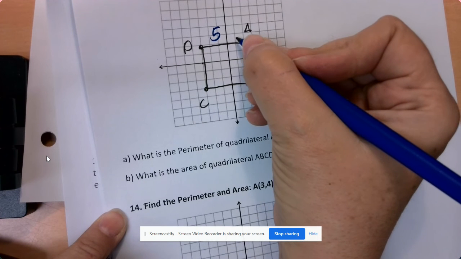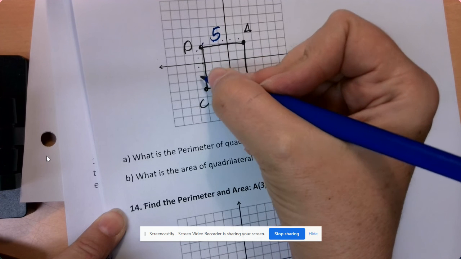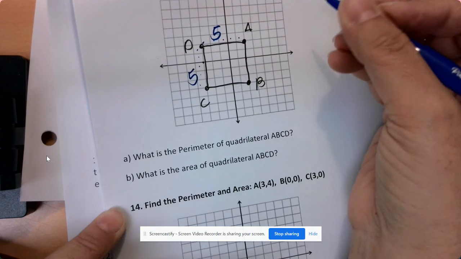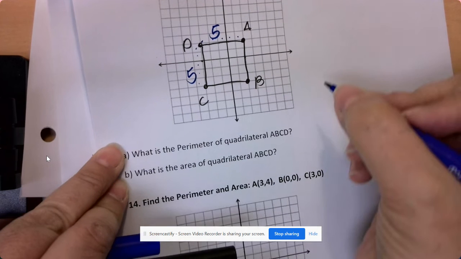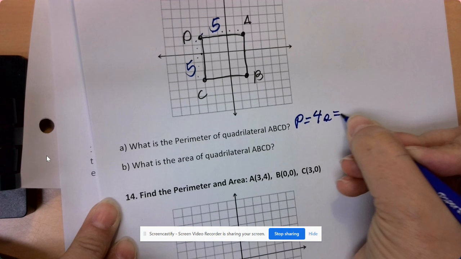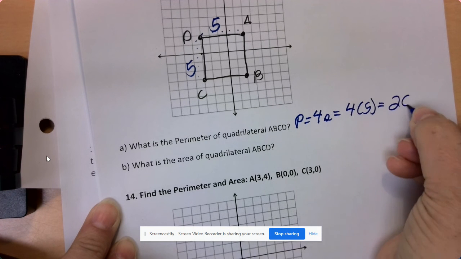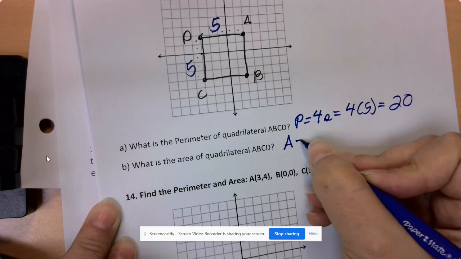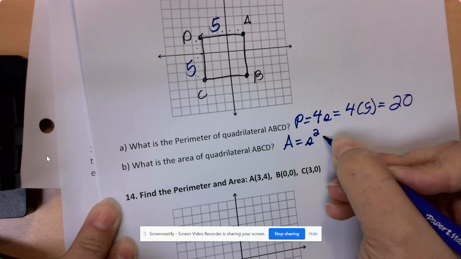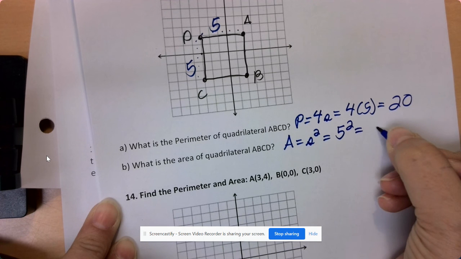So 1, 2, 3, 4, 5. 1, 2, 3, 4, 5. Ooh, we love it. So perimeter of the quadrilateral, everybody, so it's a square, so 4 times the side length. So 4 times 5 gives us 20. Area of a square, so we're going to square that side. 5 squared gives us 25.